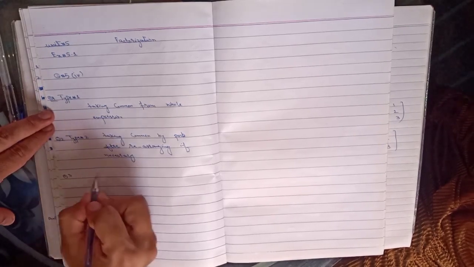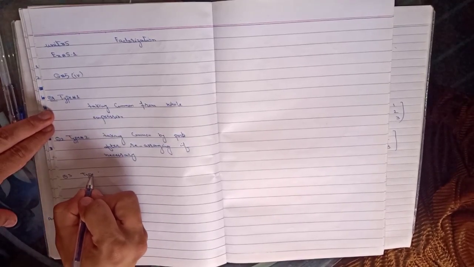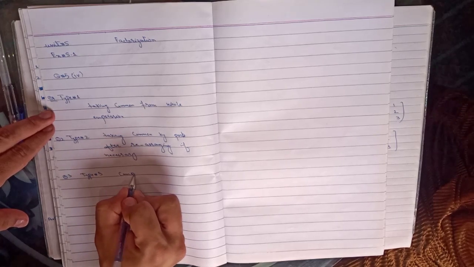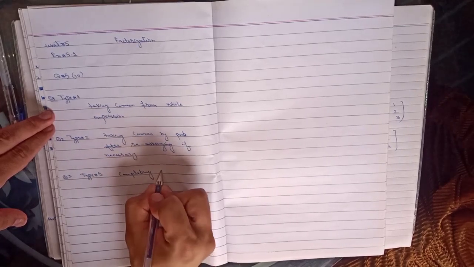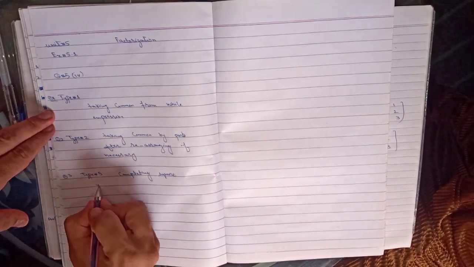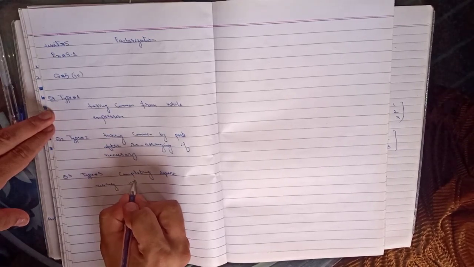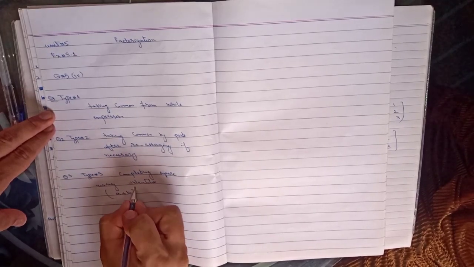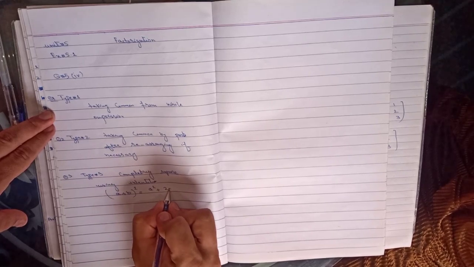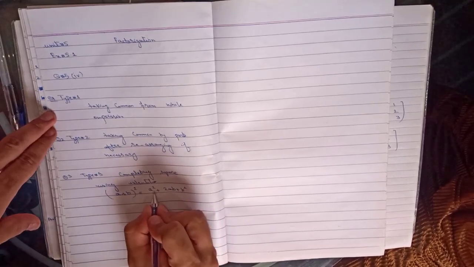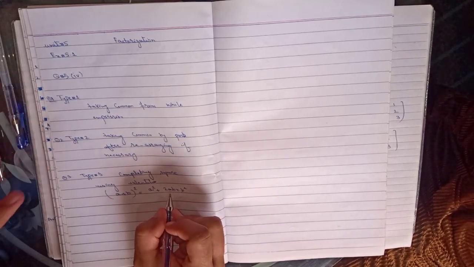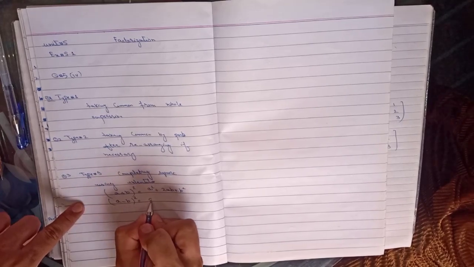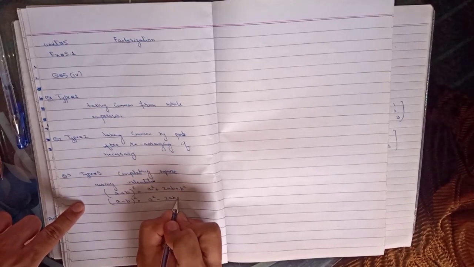In question number 3, type number 3, making a complete square, completing the square using identities. The first identity was a plus b whole square, a square plus 2ab plus b square. We were given 3 terms of the expression, in which we identified a and b and then completed the formula. And a minus b whole square, a square minus 2ab plus b square.